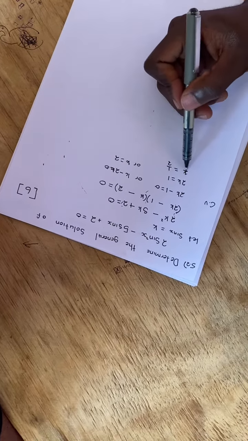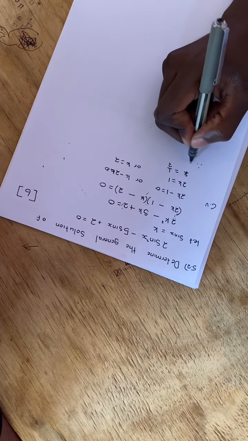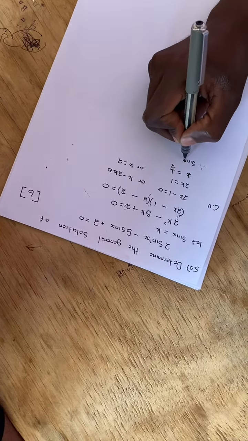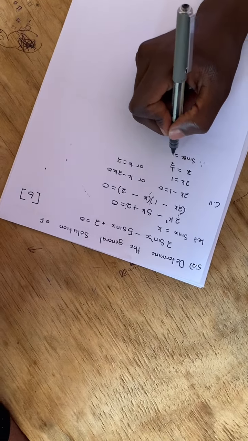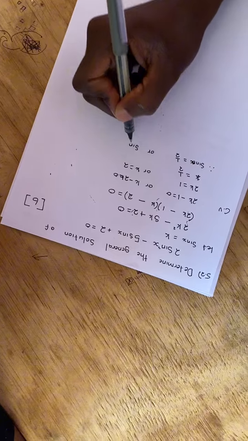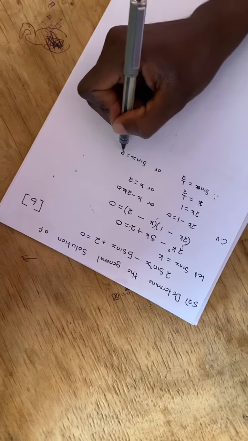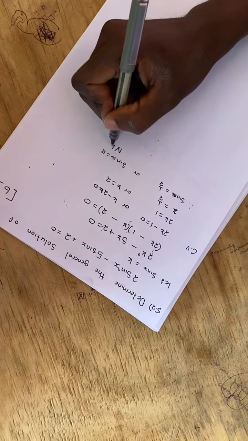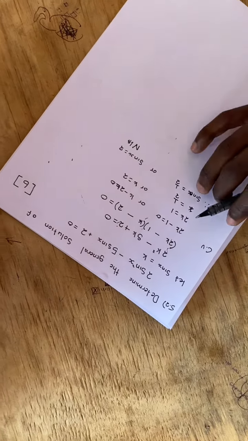We know that k is equal to sine. Therefore, sine x is equal to 1 over 2, or sine x is equal to 2. This one has no solution. It is not applicable.